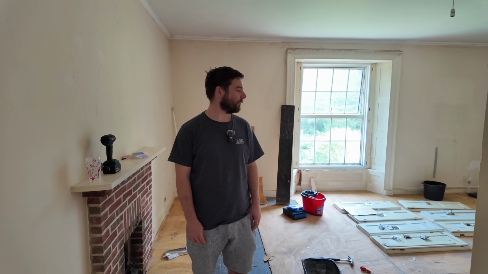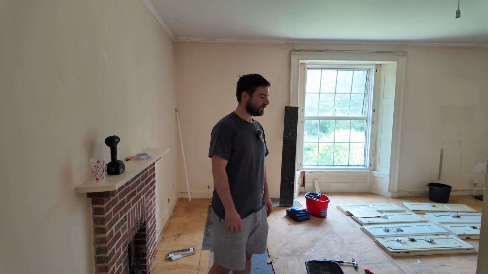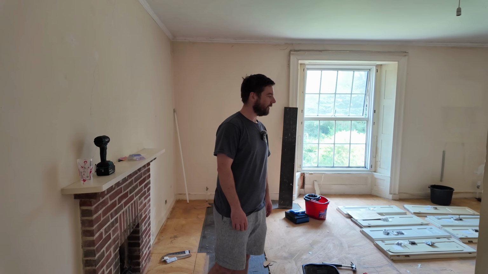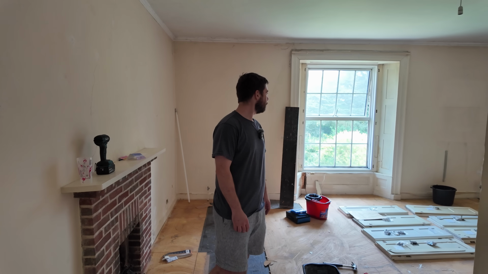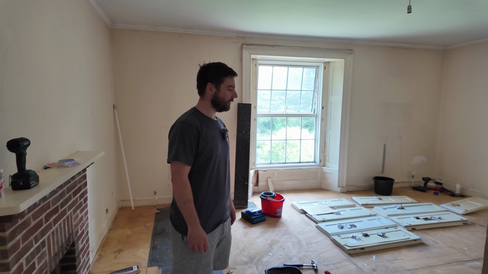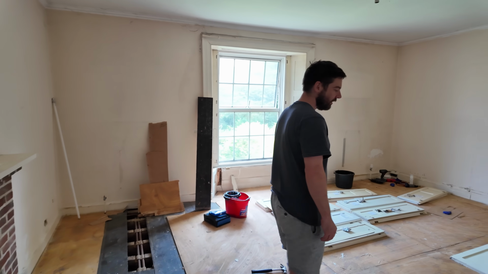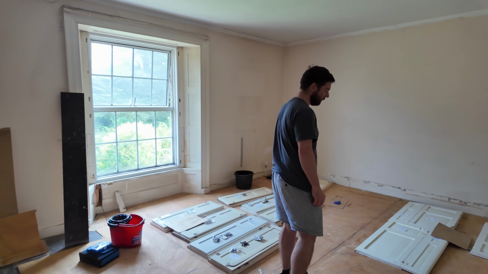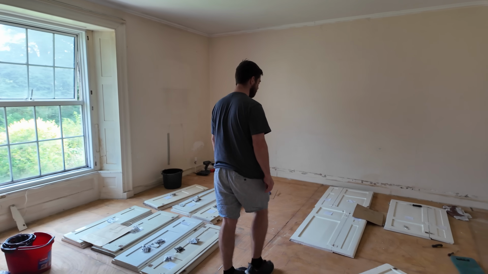In this upstairs bedroom, we're currently working on the shutters. We may have mentioned already that we are planning to take all the shutters off the windows, and we're going to get them stripped of all their paint so that we can restore them and hopefully repaint them and get them into a much better condition.